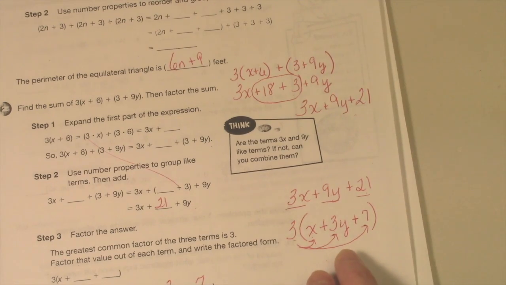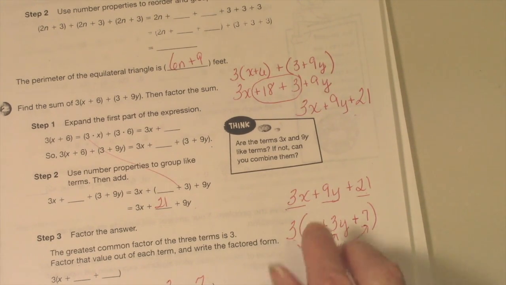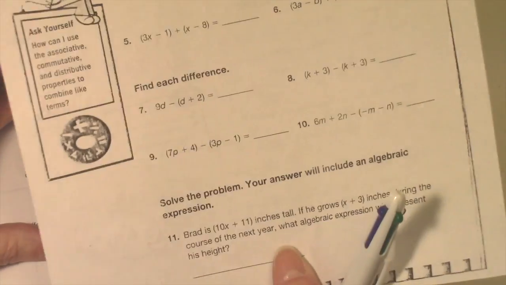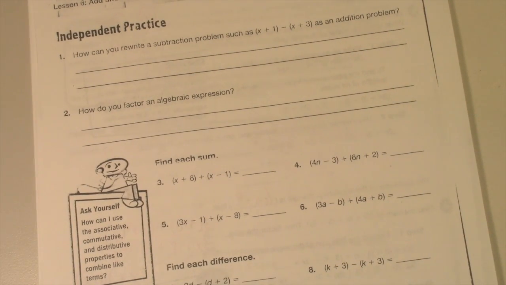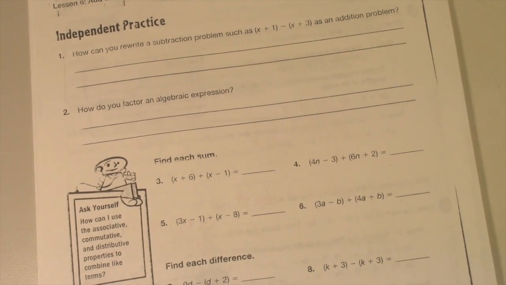So, where is page 26? Oh, sorry, 26 is on the back here. How can you rewrite a subtraction problem such as this?